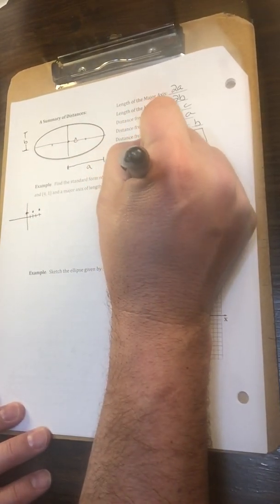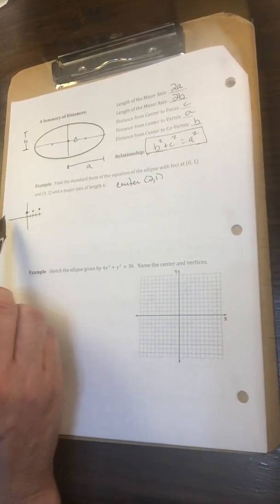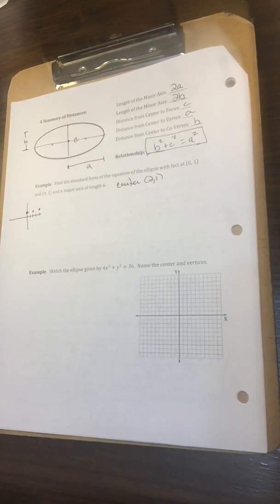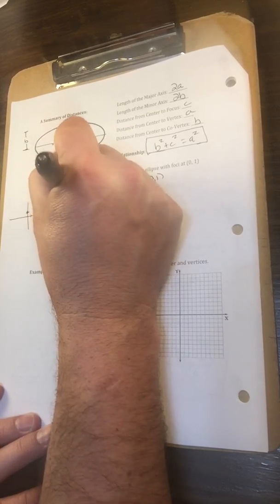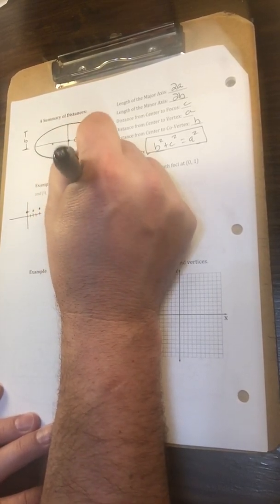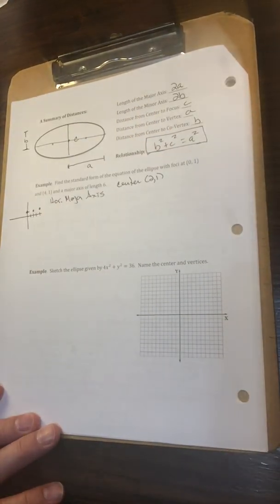Okay, so the center is at the point (2, 1), and if the foci are going this way, the axis is definitely horizontal. So if we've got a horizontal major axis, then the x squared will be over the longer of the two numbers.